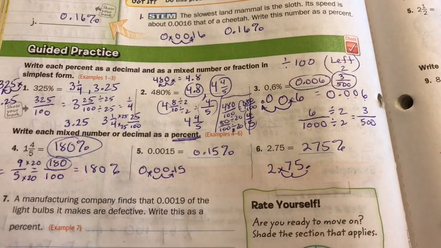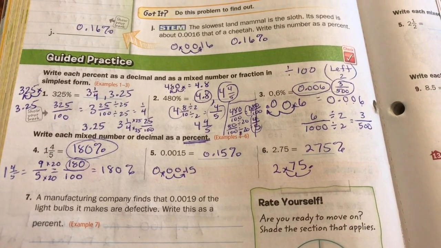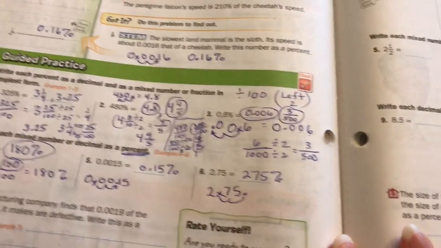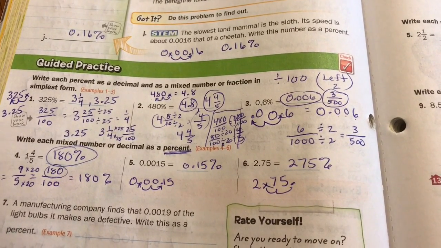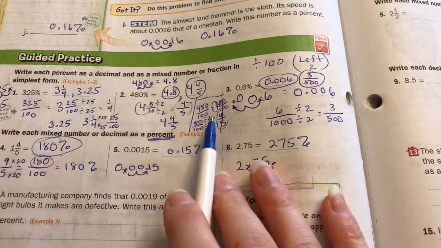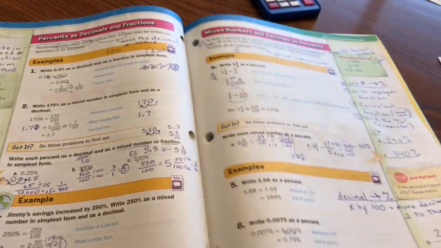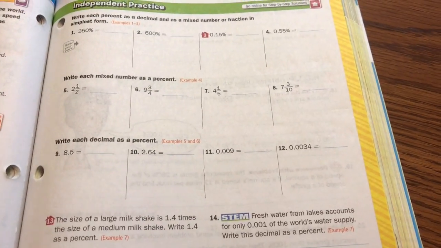All right, that was the guided practice. The independent practice is going to be the next step. You're going to try this on your own. It's going to have the exact same types of problems as we had here. So you can refer back here, or you can refer back to the lesson pages and examples if you need help. Let's go to independent practice.